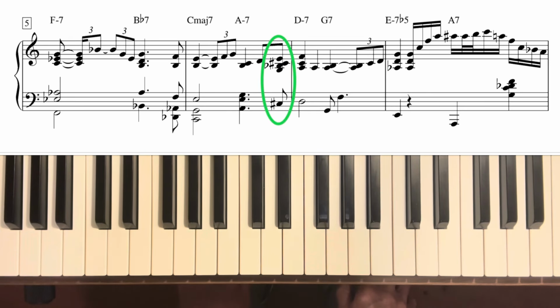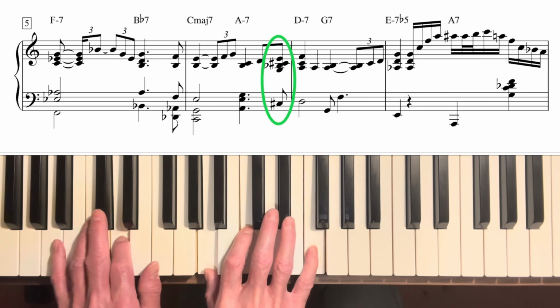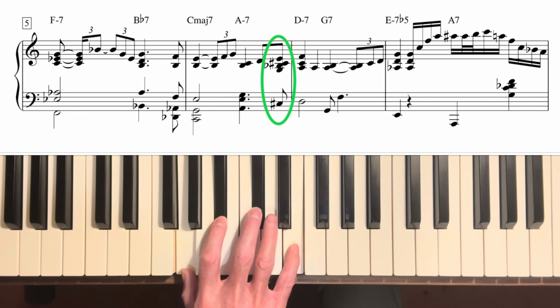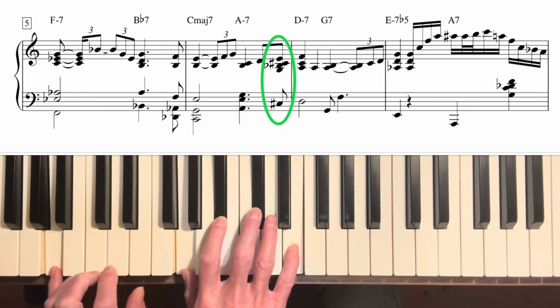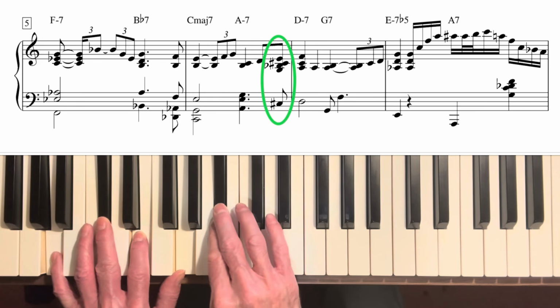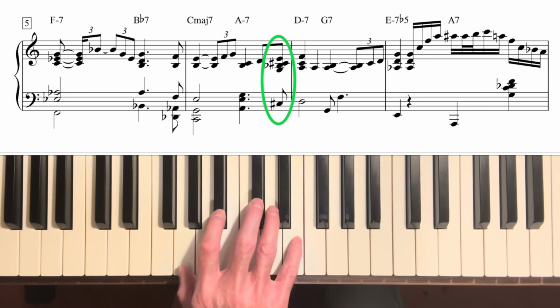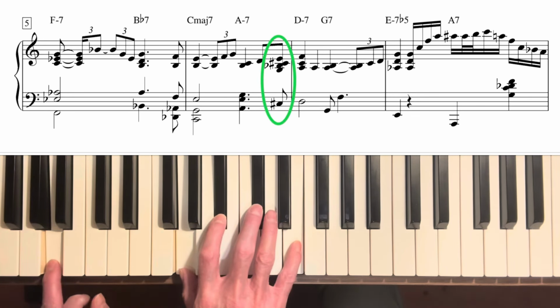In the advanced level arrangement, at the end of bar 6, there's a nice example of how you can use a diminished 7th chord as a passing chord. It goes like this. Now, if you look at that diminished 7th chord and then add the note A below it, you end up with an A7 chord with a flat 9. If I just rearrange the notes, you can see that the B flat is the flat 9th. And that's the way it's functioning. It's functioning as a dominant 7th chord without the root.